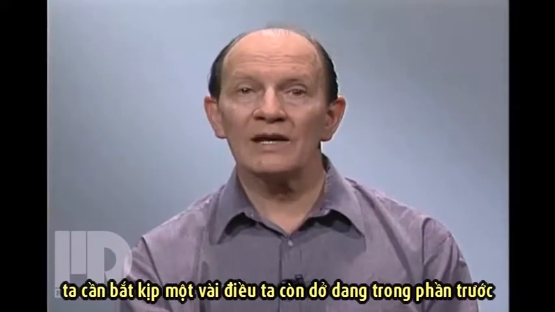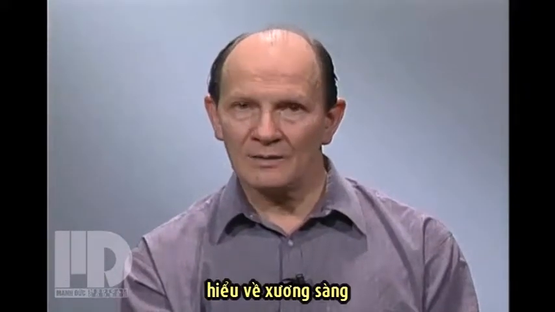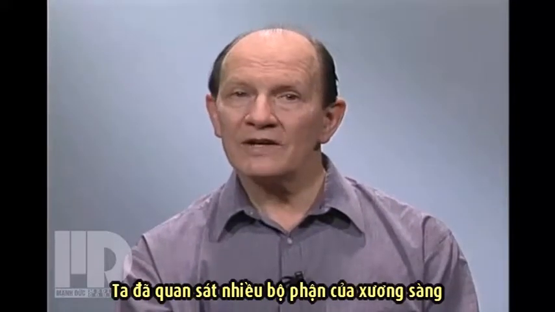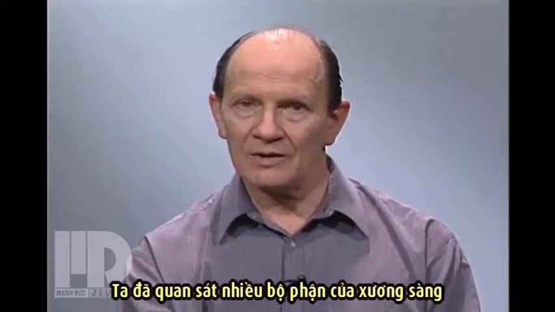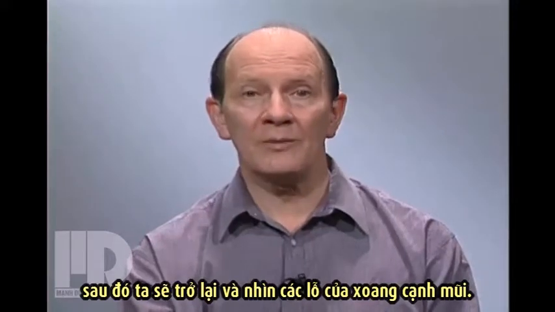Before we go further, we need to catch up on something that we left unfinished in the previous section, understanding the ethmoid bone. We've encountered the various parts of the ethmoid bone, but till now we've put off seeing the whole of it. We'll do that now. Then we'll come back and look at the openings of the paranasal sinuses.